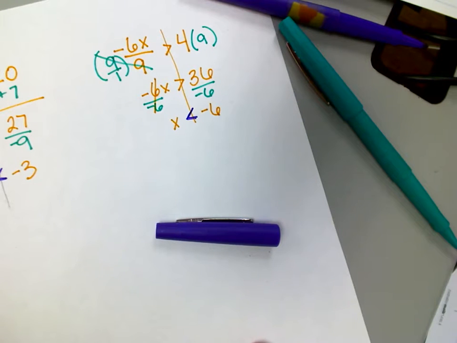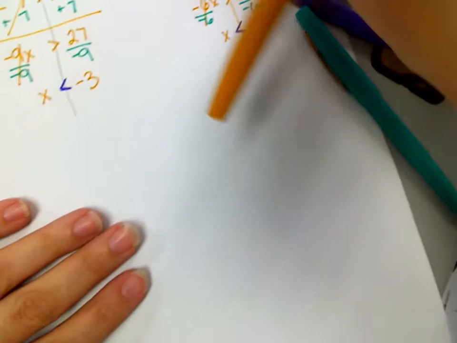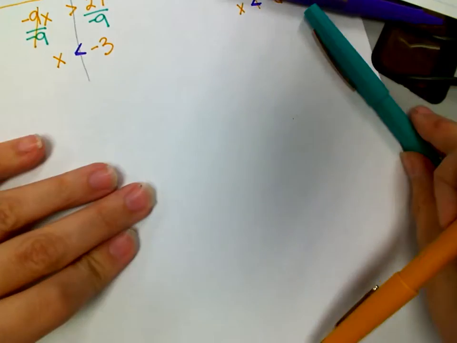Okay, we could have gone about it a different way, but I don't want to confuse this too much right now. So I'm not going to do that right now, but we could have done it a little bit differently. Okay, I'm going to do another problem though.